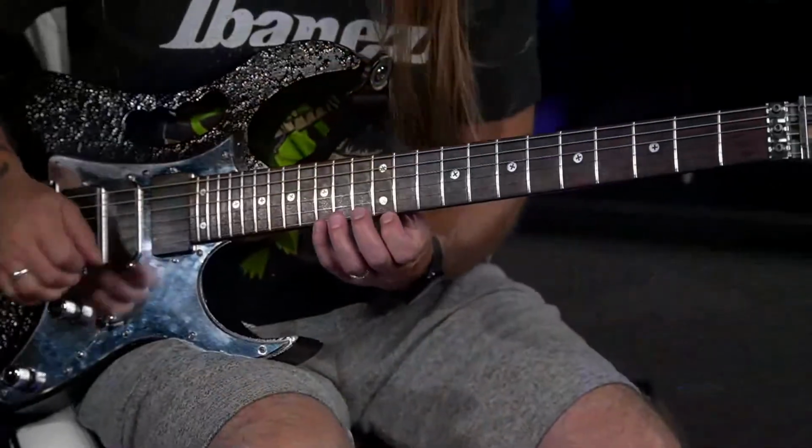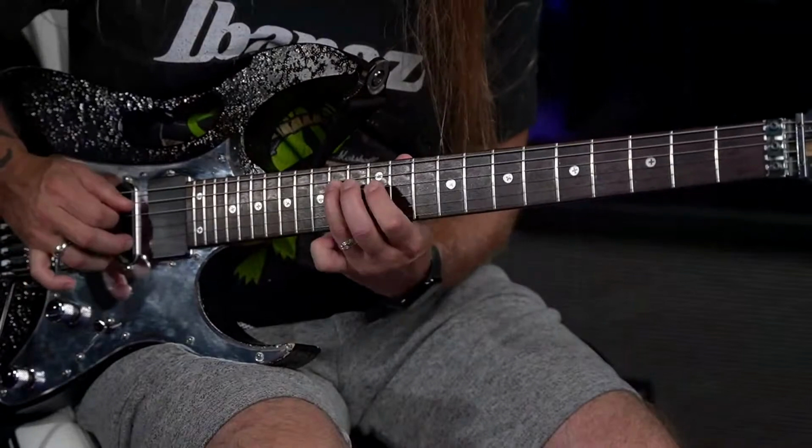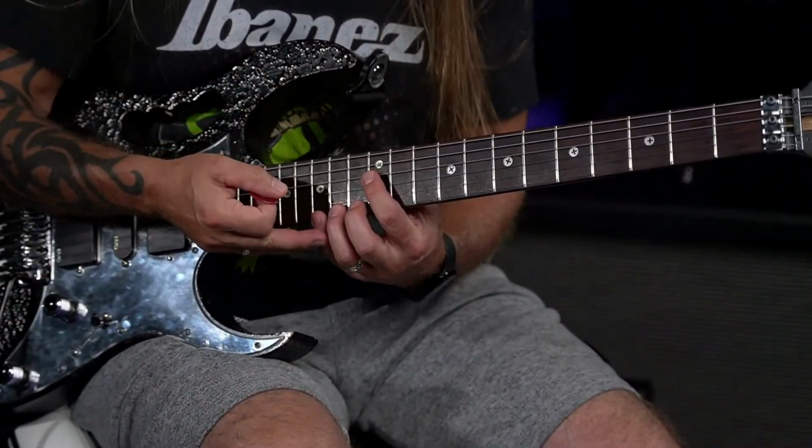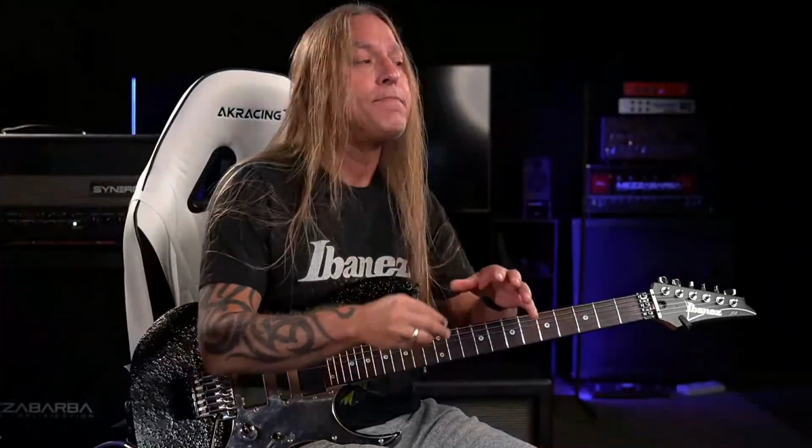So if that makes sense, see, all of a sudden you have all of these other notes that you could add in that are not pentatonic, and they're not necessarily coming from any one particular scale. They just sound really, really cool. So that's a way that you can expand on the minor side.